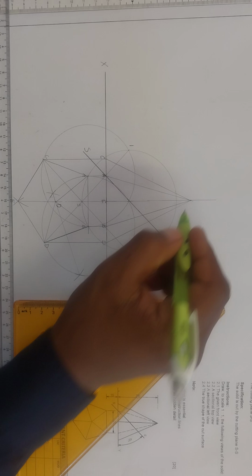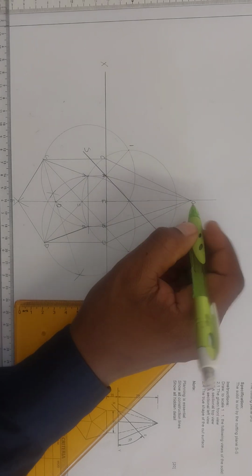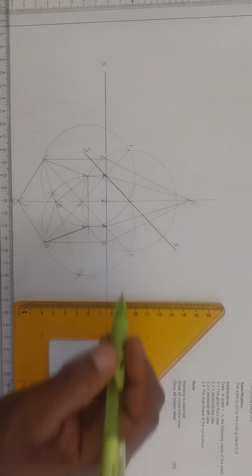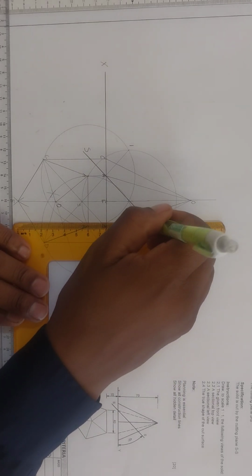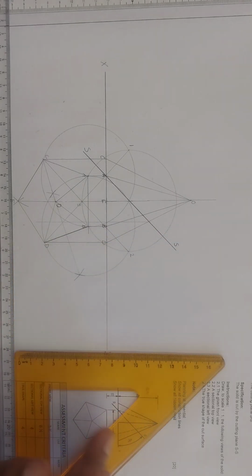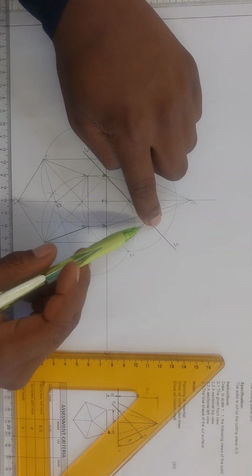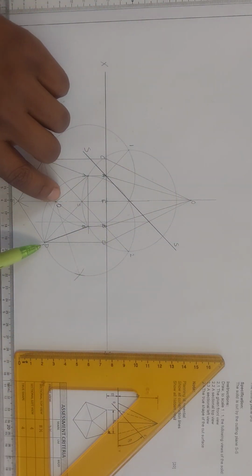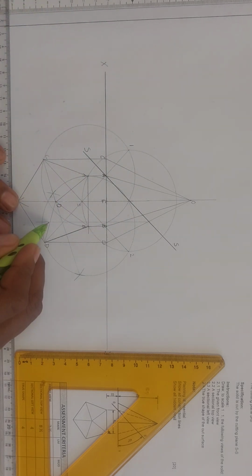You take this point, it's between O and D, you project it down like that. This line is between O and D, you follow it down to O and D where the two lines meet, right here.